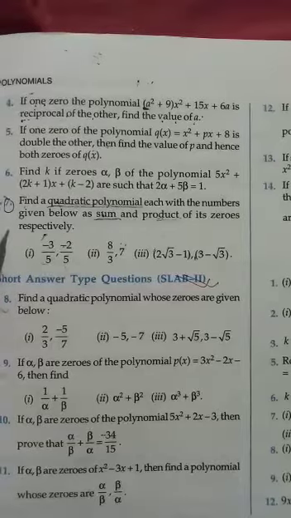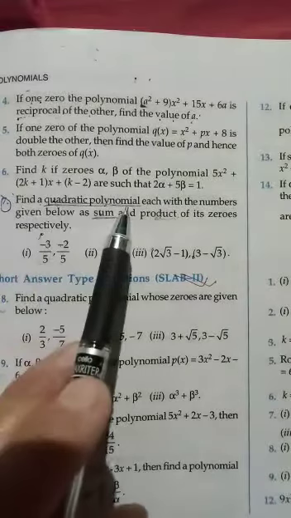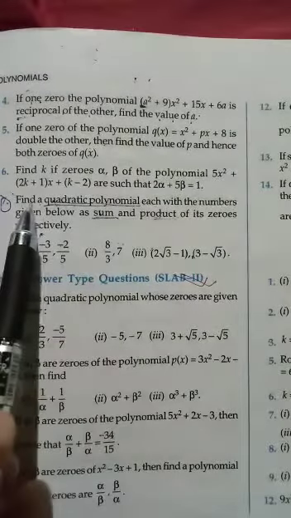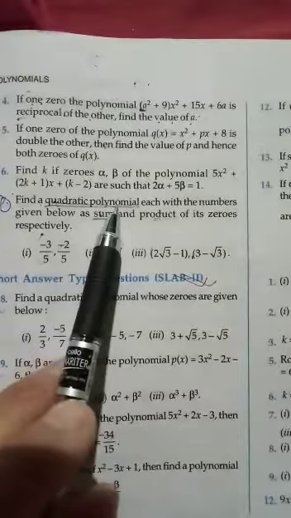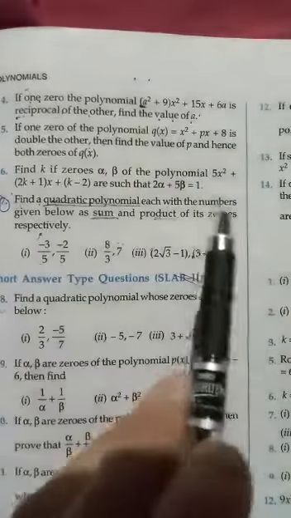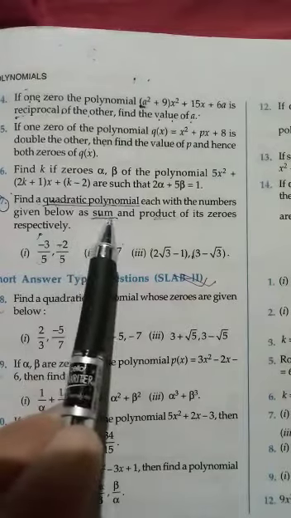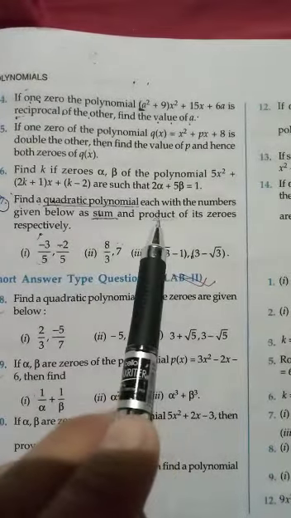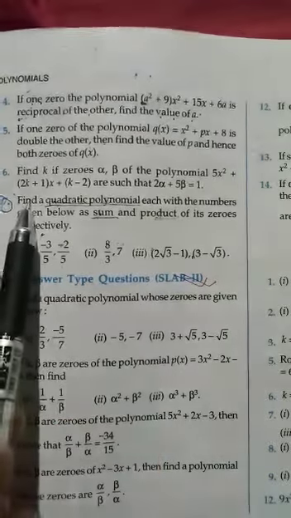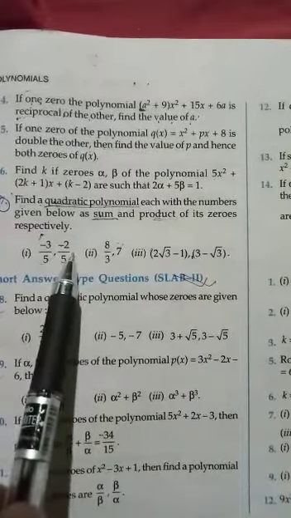Today, let us continue with question number 7. Find a quadratic polynomial. What is our aim here? To find a quadratic polynomial. So now let us see what is given. Given below are the numbers. One of them is the sum, another is the product. What we have to find? A quadratic polynomial.